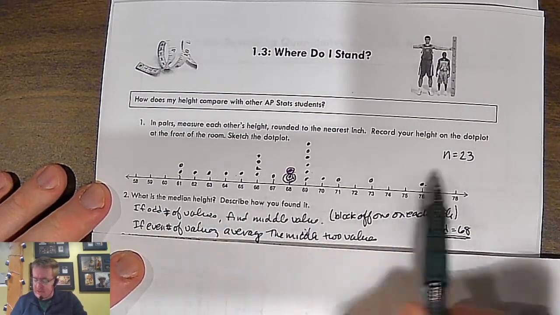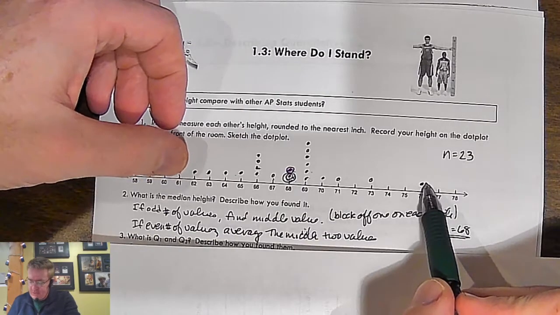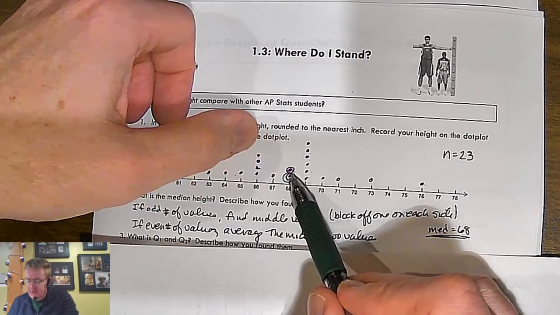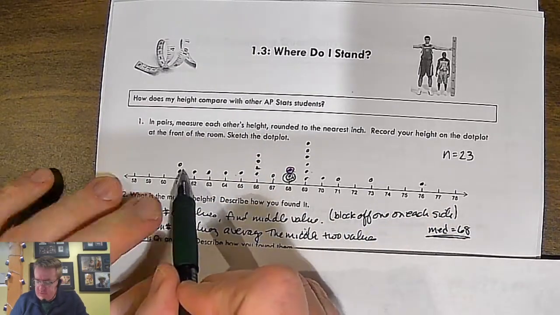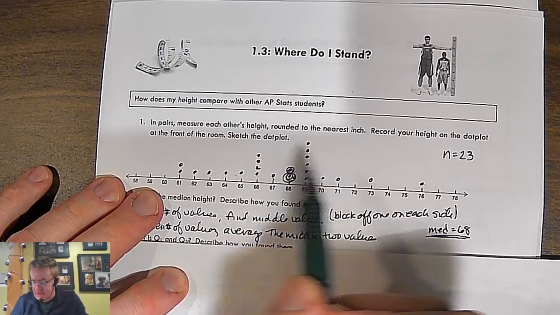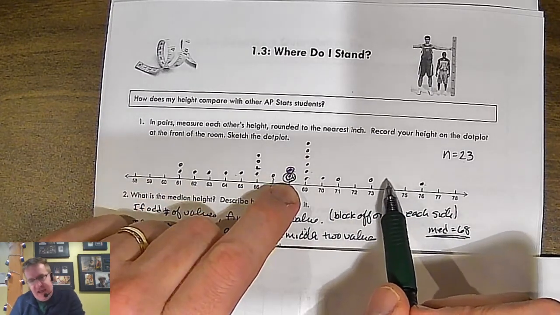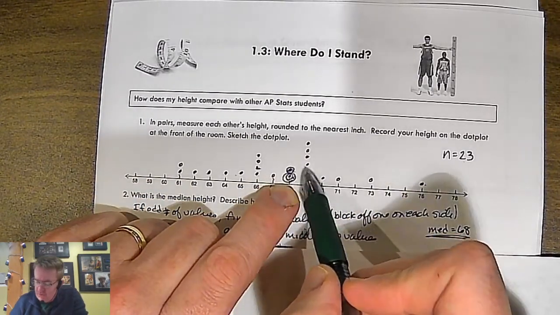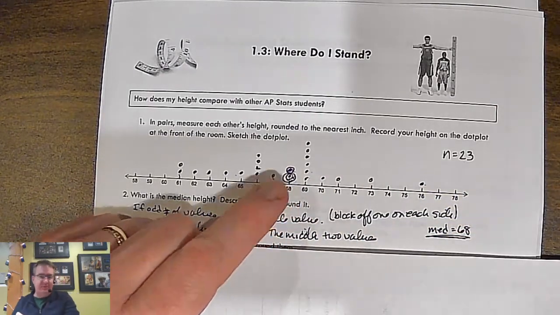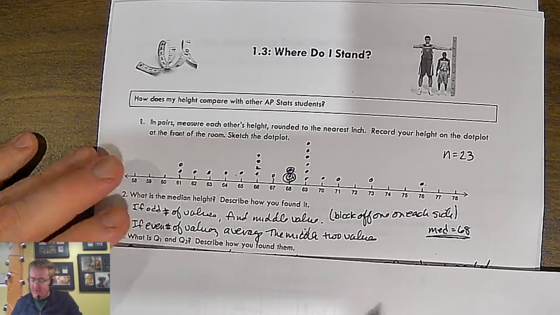So in our case here, you block off, and it's this number right here. There's 11 pieces of data here, and this first 68 is your median. And then I've got 11 pieces of data back there. So that's important to know.